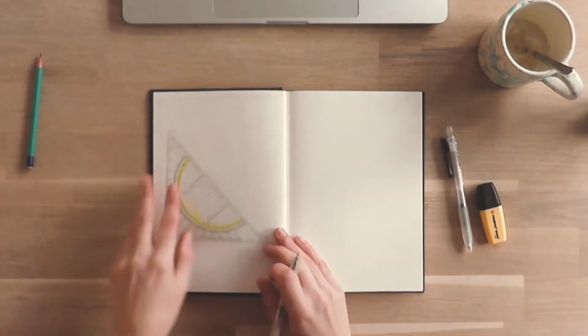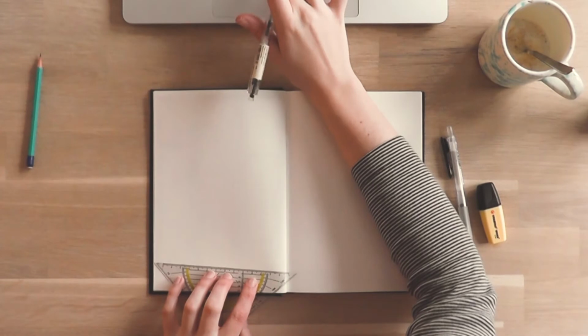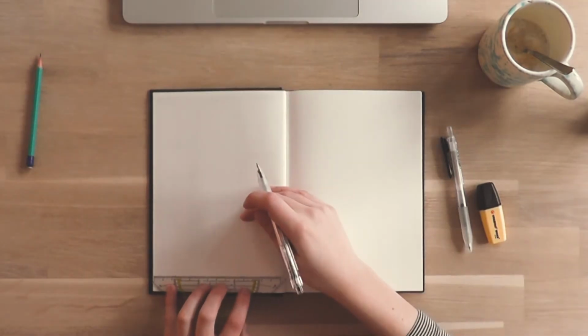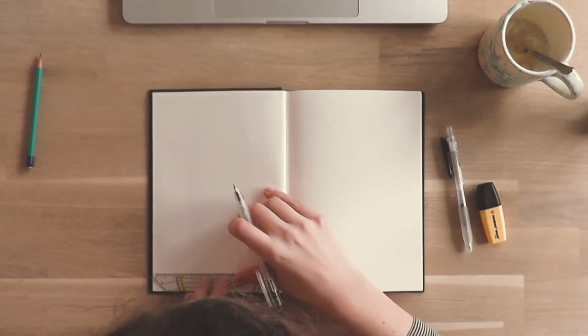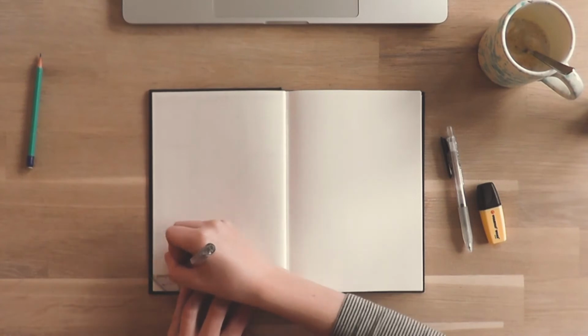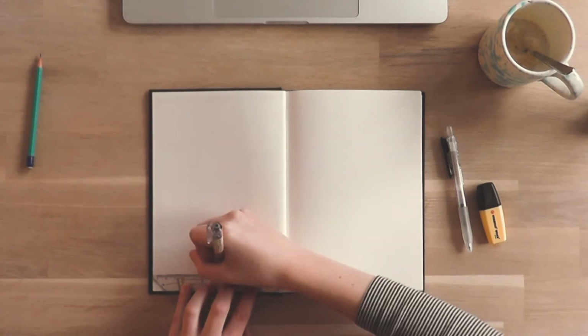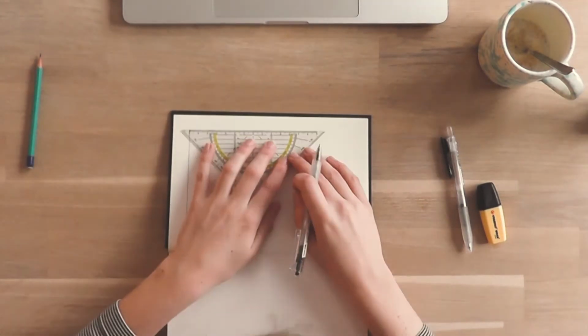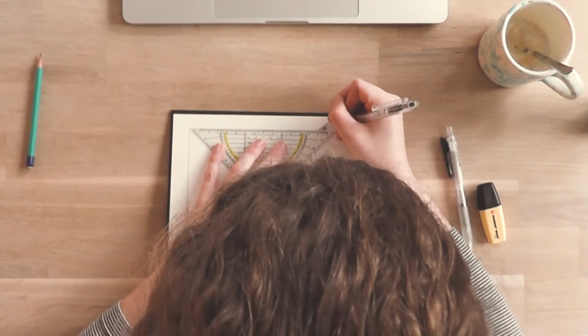So for the monthly overview, again, I'm going to keep it super simple and minimalistic. I'm just going to use a grid for the months with the dates in, and then on the top I'm going to write down some focus points that I want to focus on for the coming months.